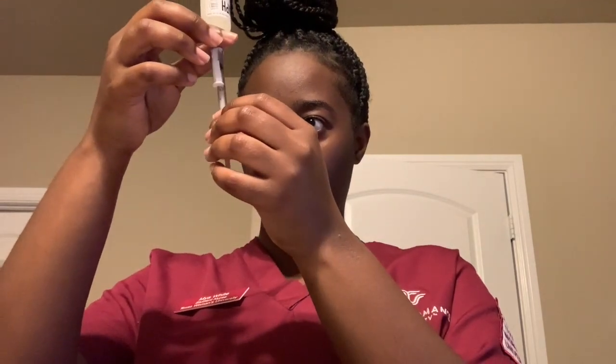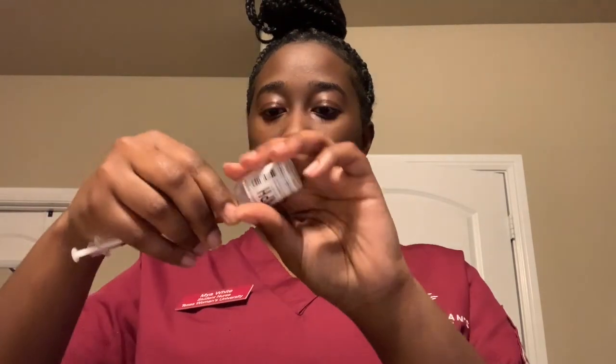Okay, so now that we have the correct medication and no air bubbles, I'm going to use the scoop method to recap my needle.